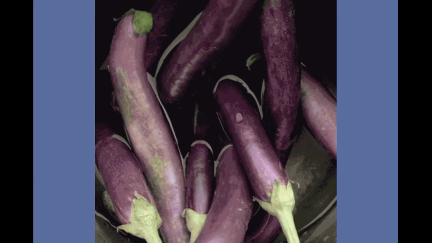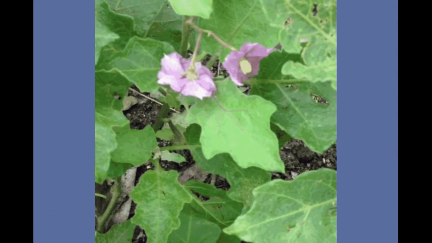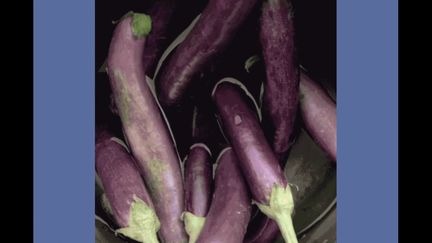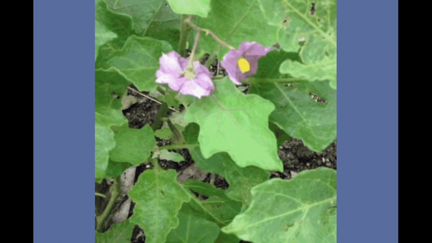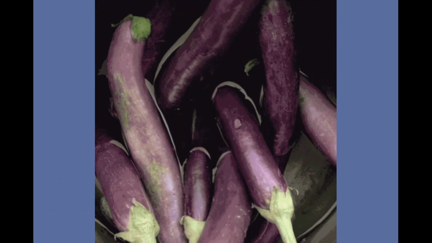In the next question, what is the organic compound responsible for the color changes observed? Eggplants contain anthocyanins. Anthocyanins are a huge group of red-blue plant pigments that occur in every single higher plant.